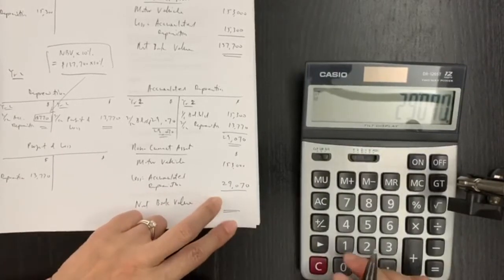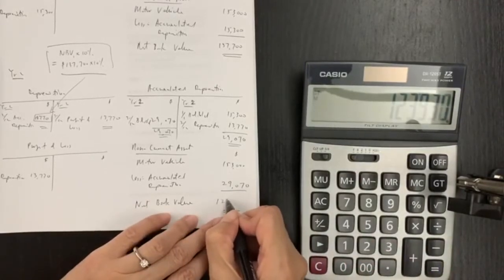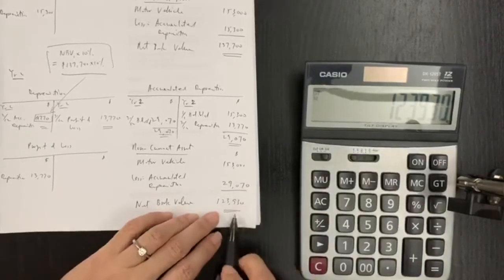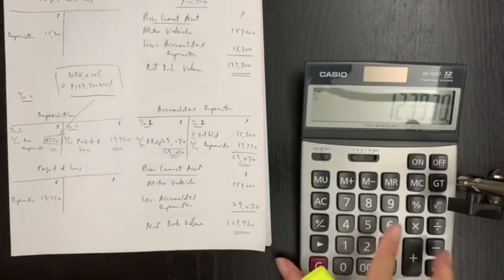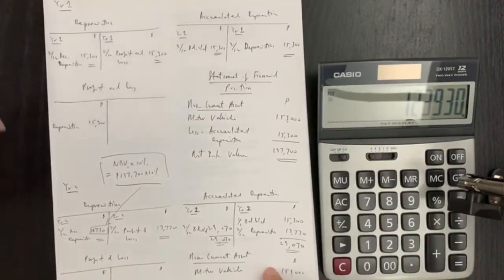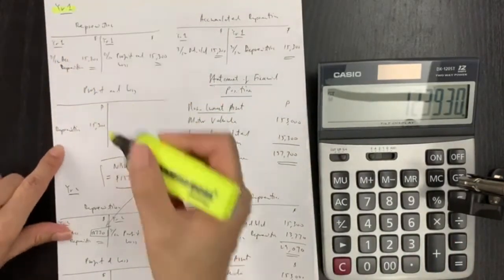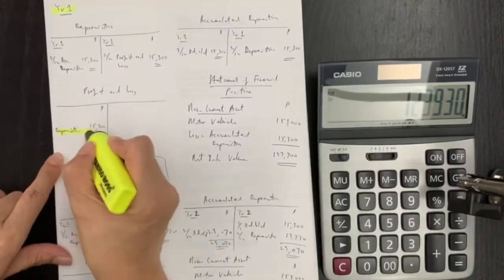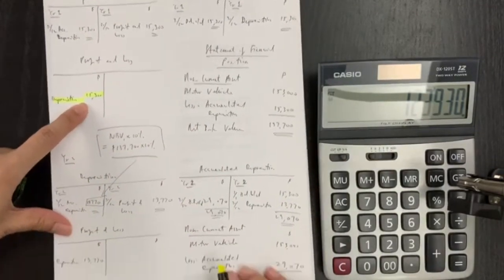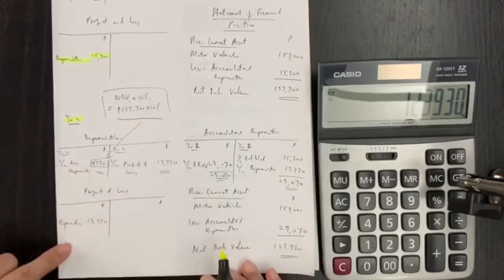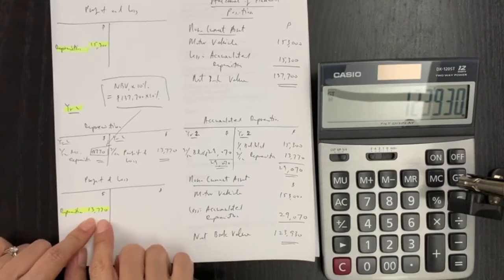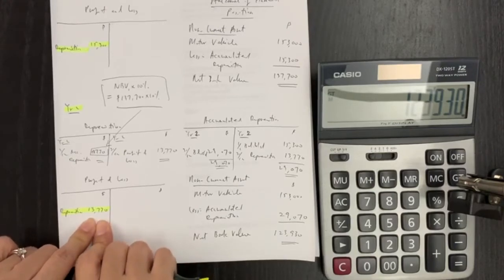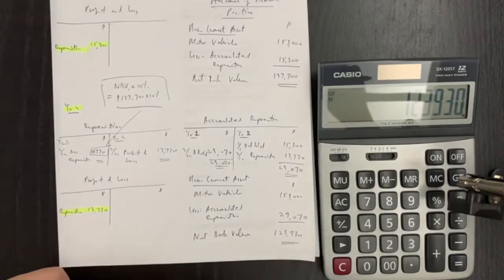So how much is left? So I will have this as net book value in year two. So you can see we are now using reducing balance method. Okay, let us compare depreciation in year one. So this is depreciation in year one, 15,300. However, in year two, we have less amounts of depreciation than last year. So that's why we call this reducing balance method.